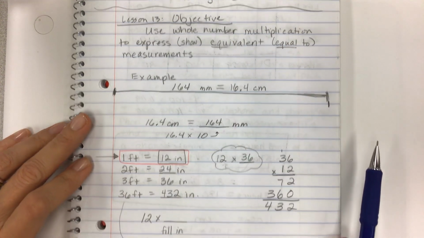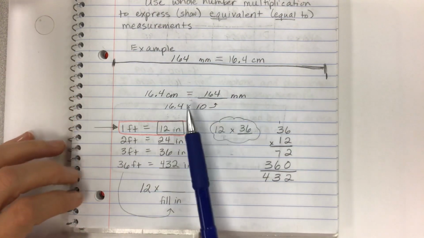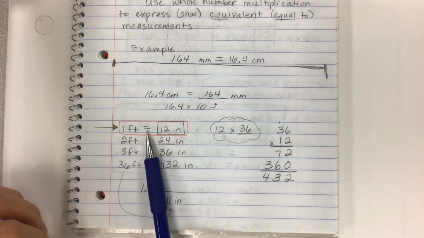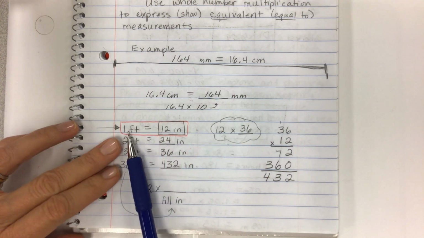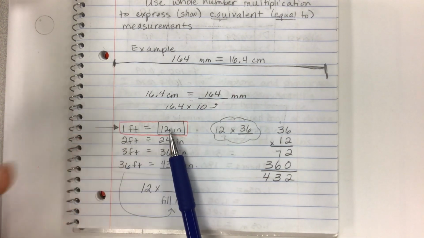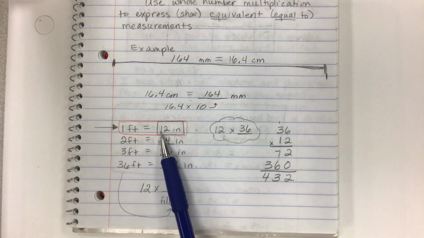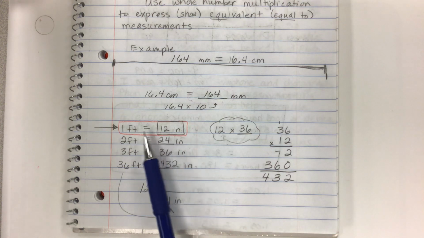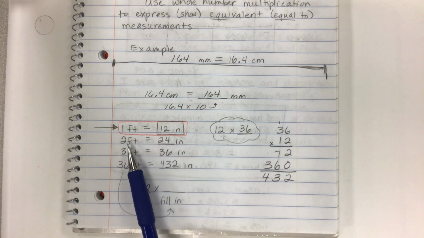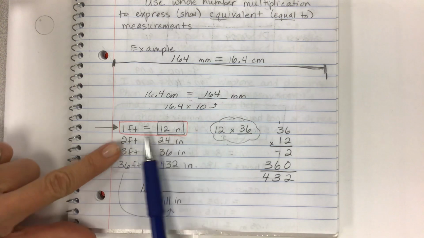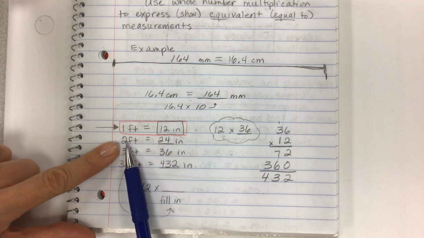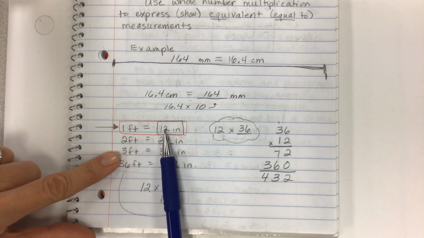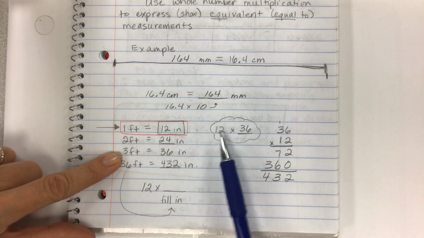But also today you're going to have other examples of things that are not the metric system. So if you're looking at, like, 1 foot is how many inches? Well, when you figure out the single unit, that's going to be your conversion factor. That's going to be a very, very important number to find out: what is equal to 1. Once you find out what's equal to 1, you can plug in any number. So then if 1 foot is 12 inches, then 2 feet would be 2 times 12, and 3 feet would be 3 times 12.